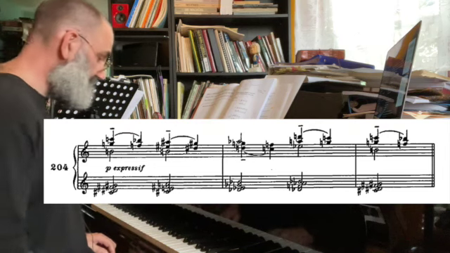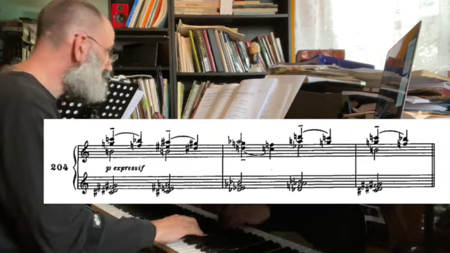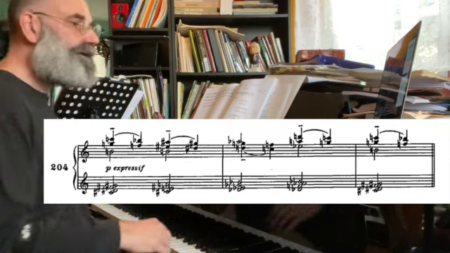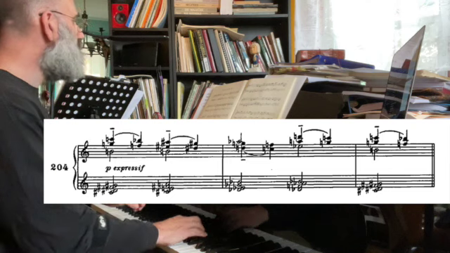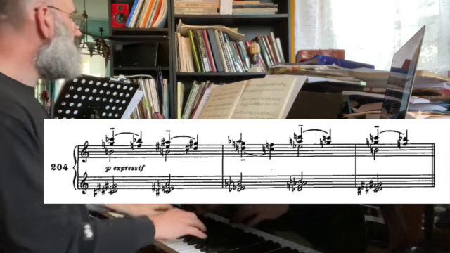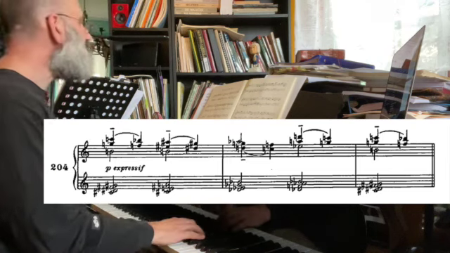Which is a great... this is actually my favorite fugue. The prelude is nice too.